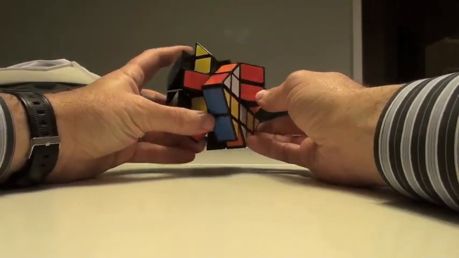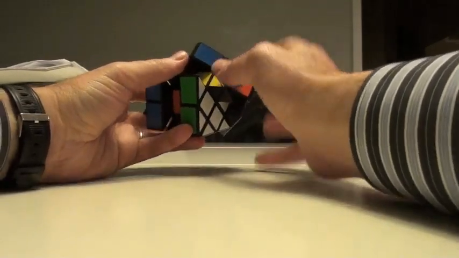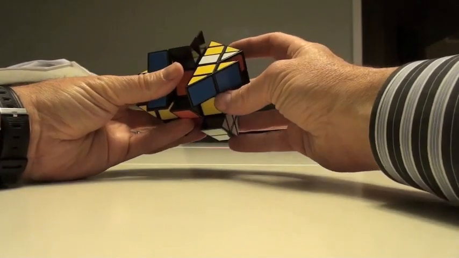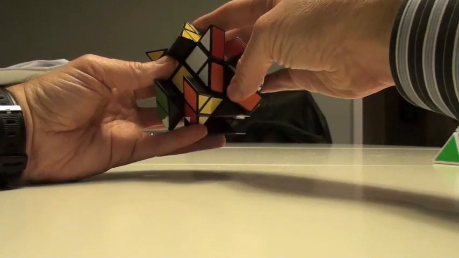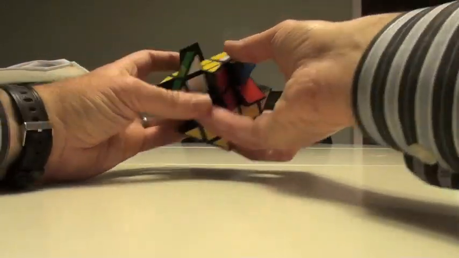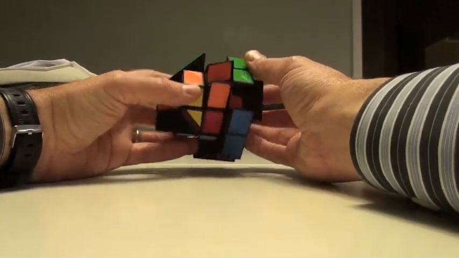Okay, so now it's just a matter of finding the other red and yellow piece, which is right over here. And I know this is supposed to come here because I've already put this one in place. So let's just line it up with here, turn this down, turn this up. This is all just positioning. Okay, so I'm getting half of my upper cross here.